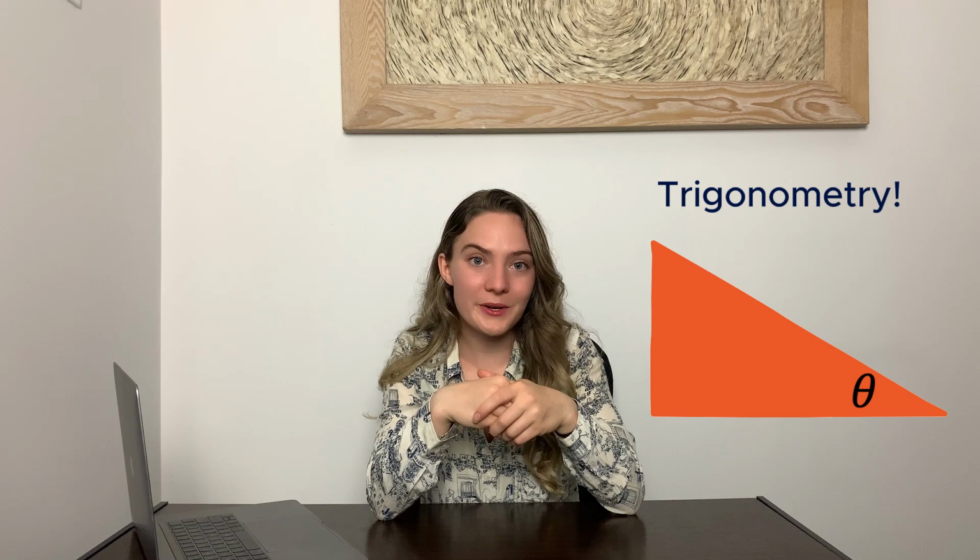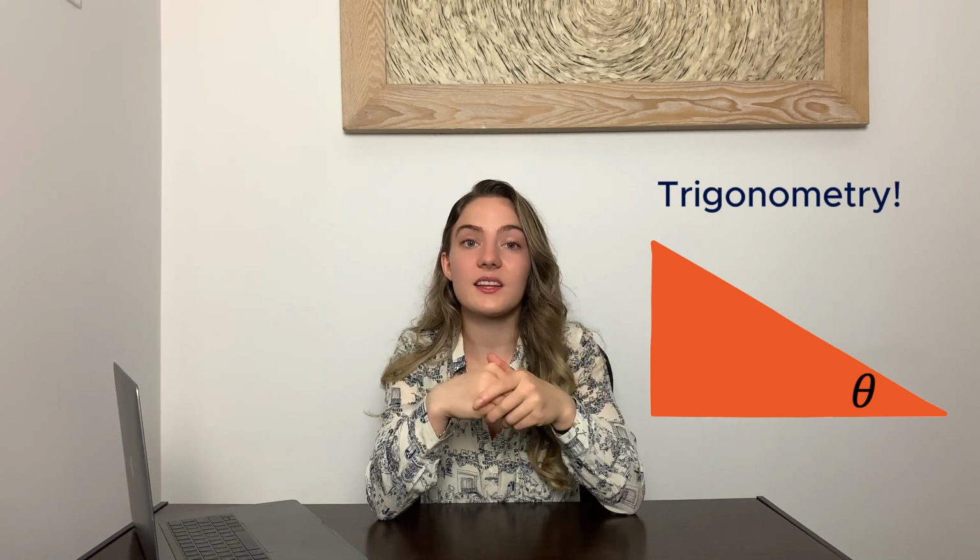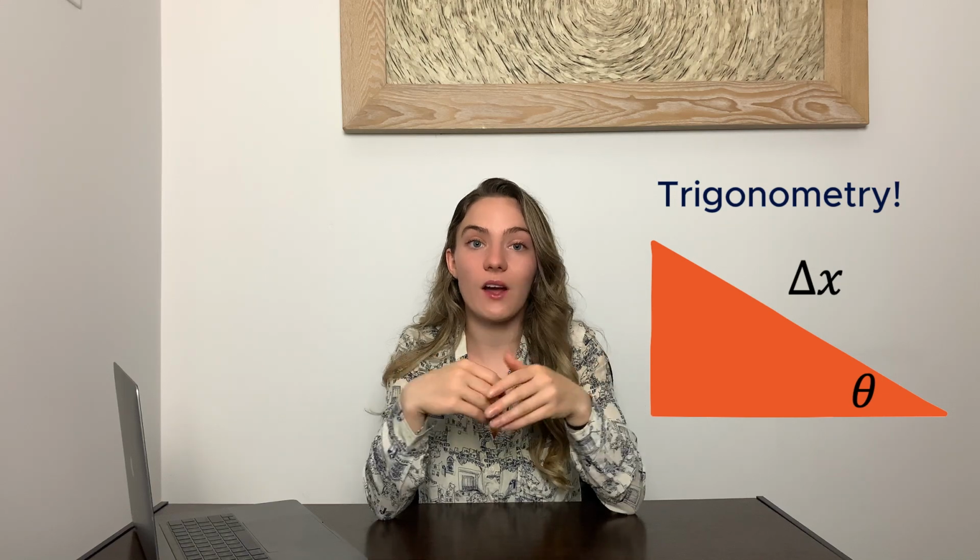One last note before we go. Don't be afraid in these motion on an inclined plane questions if you have to use a little bit of trigonometry. And that's because these inclined planes can form right-angled triangles. And what that means is you might have to use trigonometry to find the angle of the incline, or to find the displacement of the object.